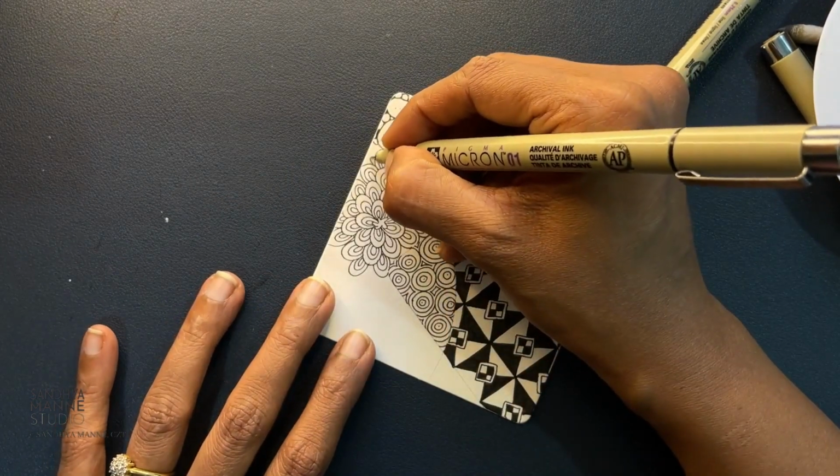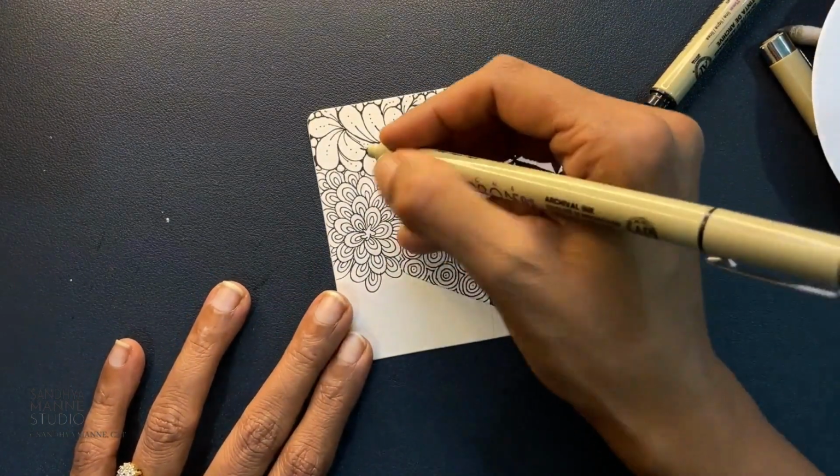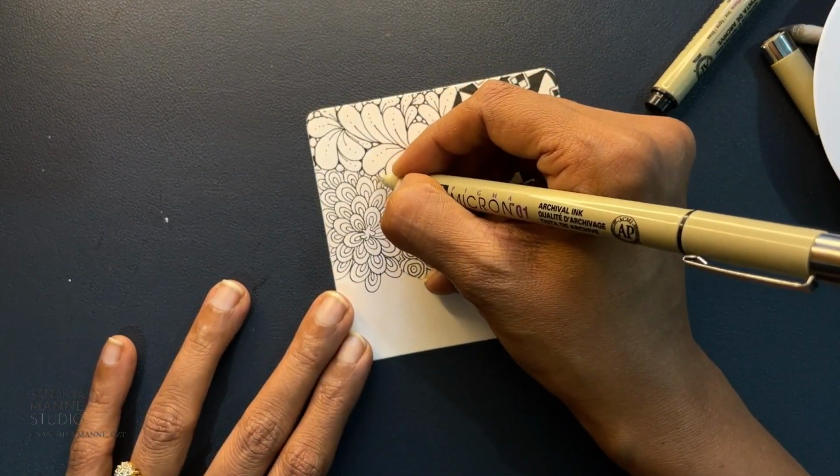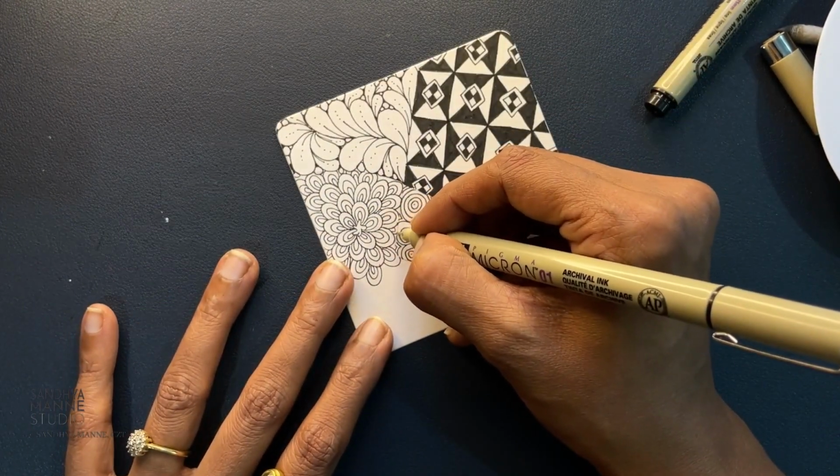So I randomly go around adding these petals to make it look like a flower here. So this is all done.